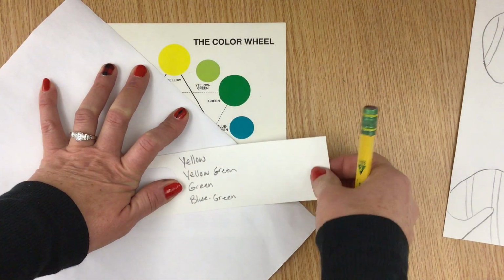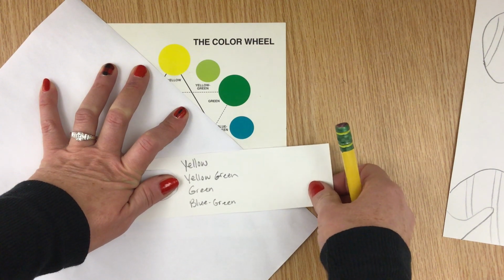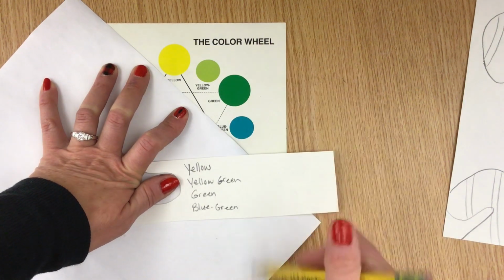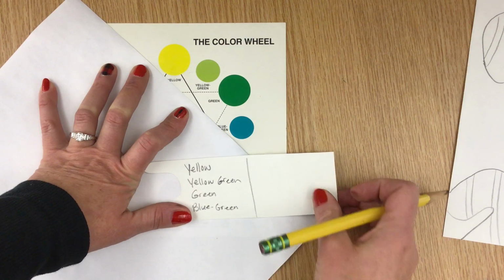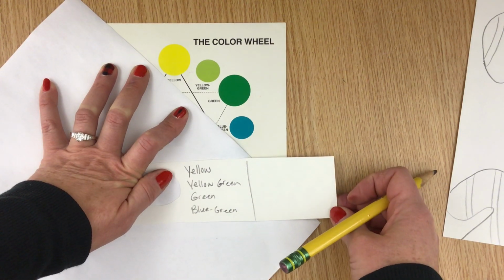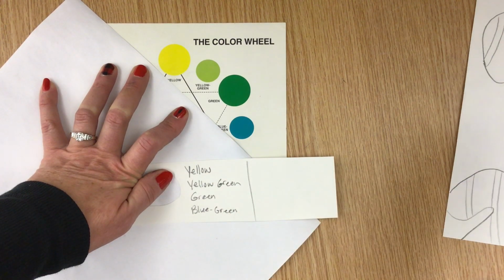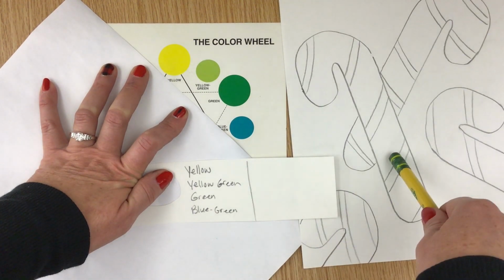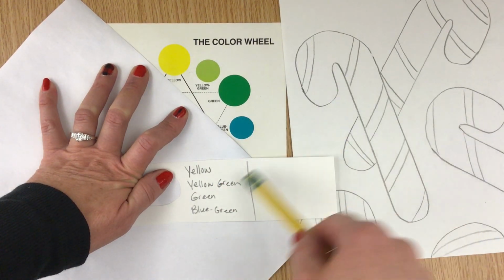So do that for yourself so you know. And actually, I would love it if you wrote on the back the 3 color groupings that you did, so that I can see them in your candy cane. So that is the first one, and I know I'm going to make this candy cane my yellow, yellow green, green, and blue green.